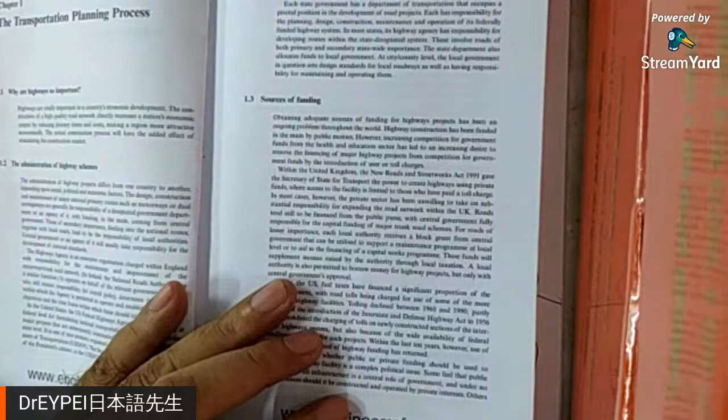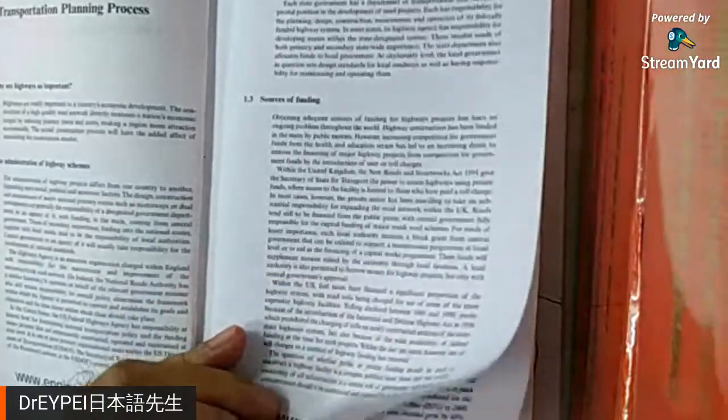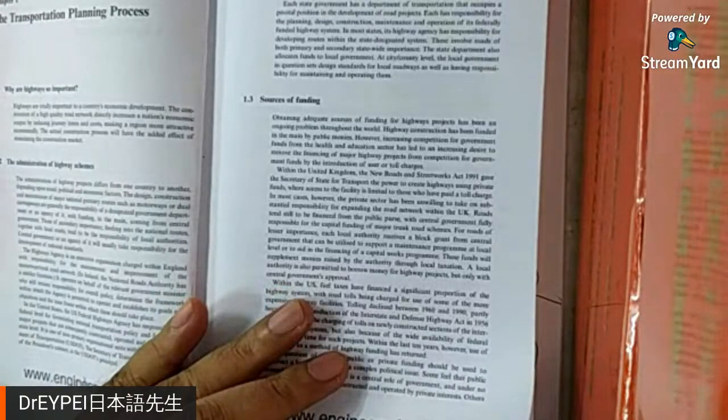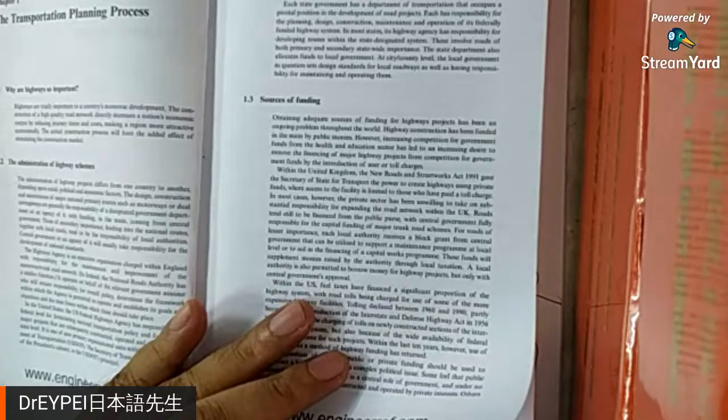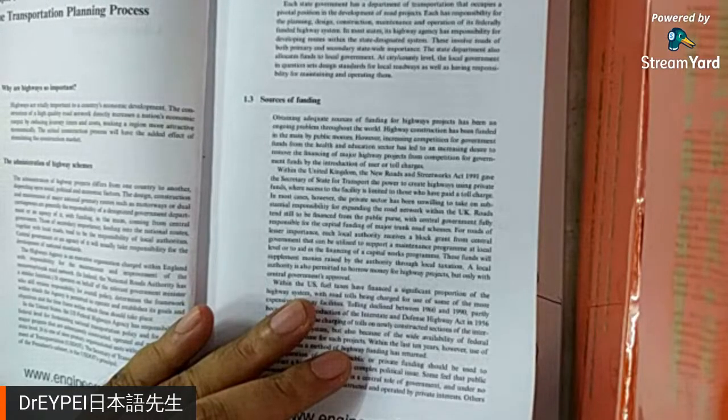So, LTFRB, government agency. The Highways Agency is an executive organization charged with responsibility for the maintenance and improvement of the motorway road network. Okay. So, like in the Philippines, what is the agency of government that is tasked to maintain and improve the road networks? That is DPWH. Sometimes in some areas, MMDA, they do their own within their coverage of authority. Okay?